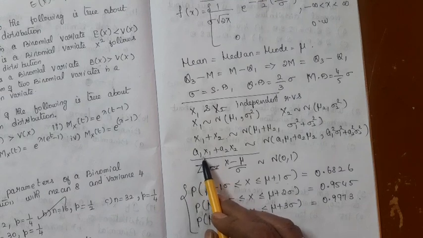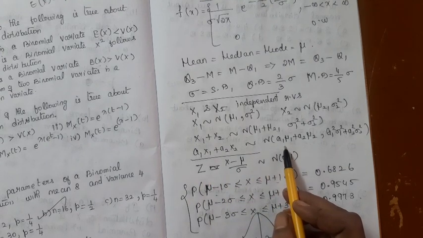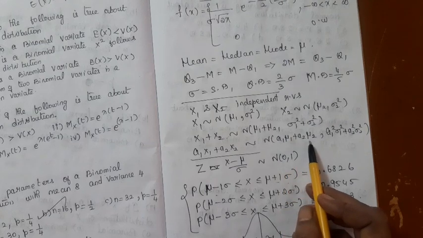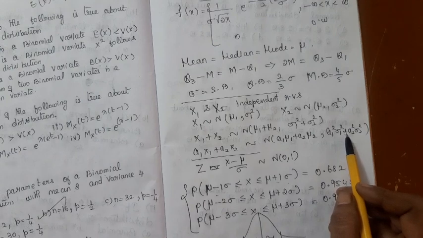And not only that, a1 x1 plus a2 x2 will follow normal distribution with mean a1 mu1 plus a2 mu2 and variance a1 square sigma 1 square plus a2 square sigma 2 square, and this is called the linear combination. The linearity property: the linear combination of any number of normal variates is also a normal variate.